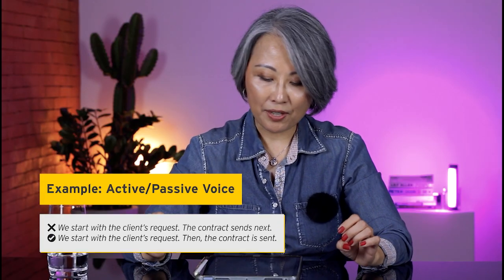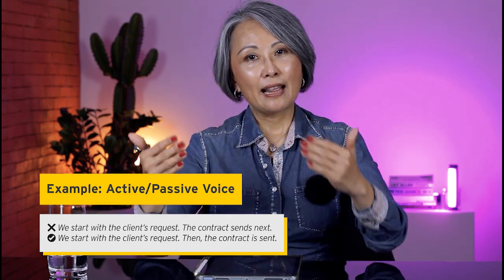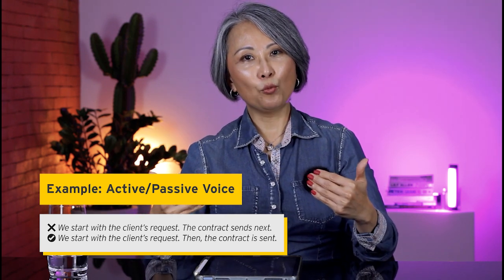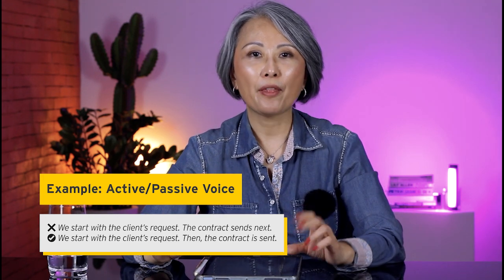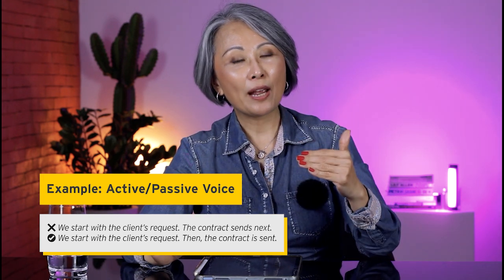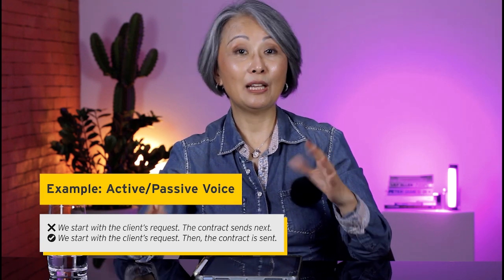For example, we start with the client's request and they send the contract next. Now, the passive voice would say the process starts with a request being submitted by the client. Now, that sounds much better, and that's just passive voice.